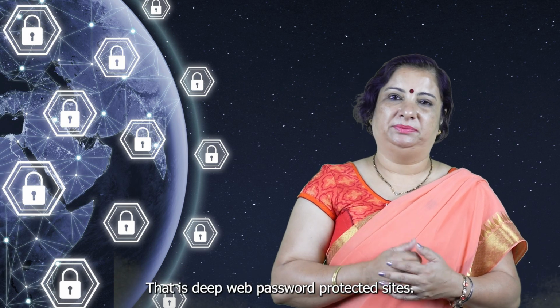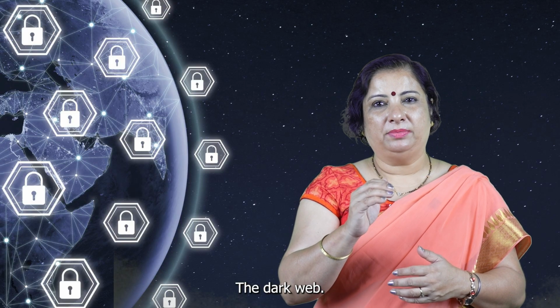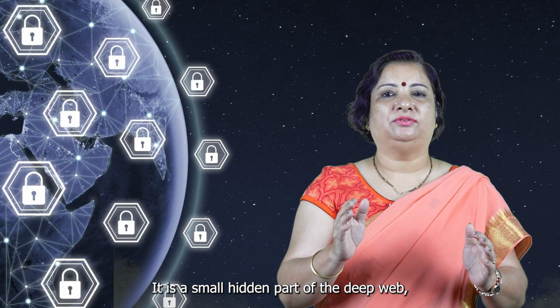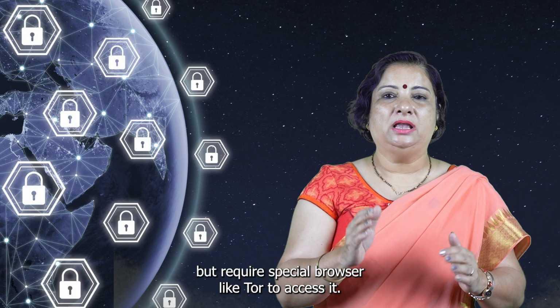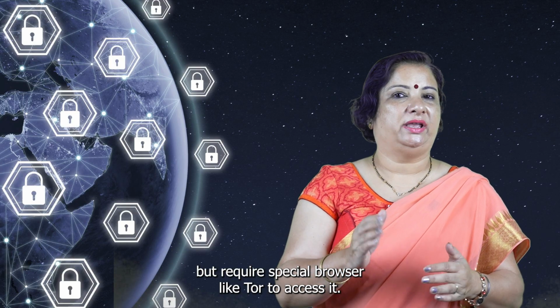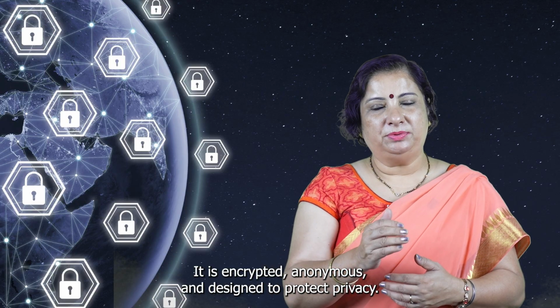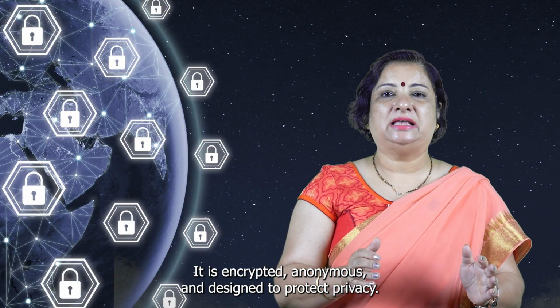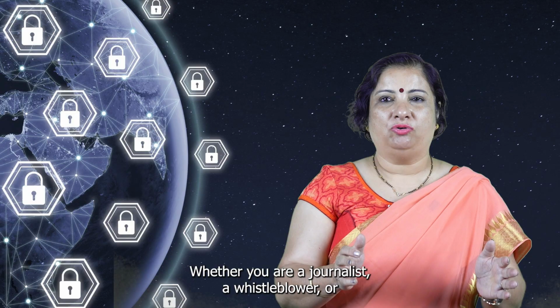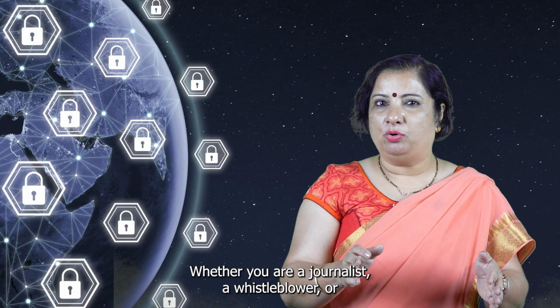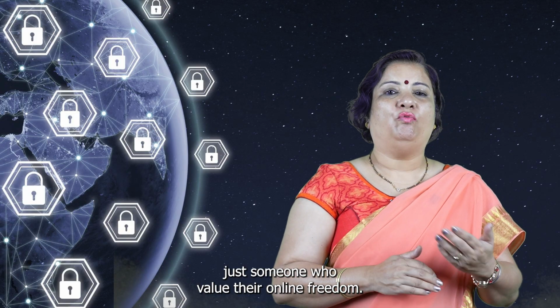That is the deep web. The dark web is a small hidden part of the deep web but requires a special browser like Tor to access it. It is encrypted, anonymous and designed to protect privacy, whether you are a journalist, a whistleblower or just someone who values their online freedom.